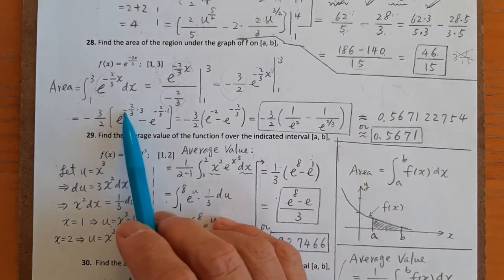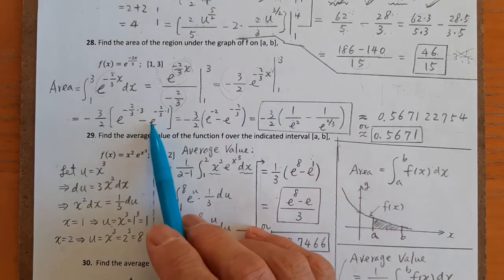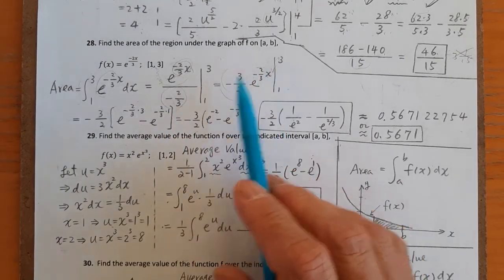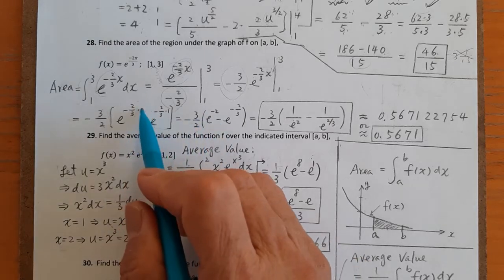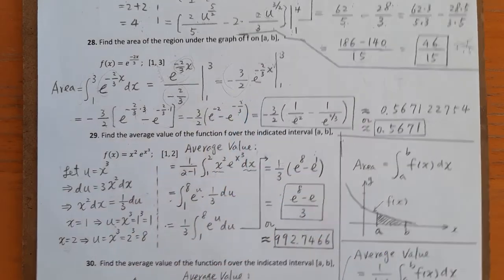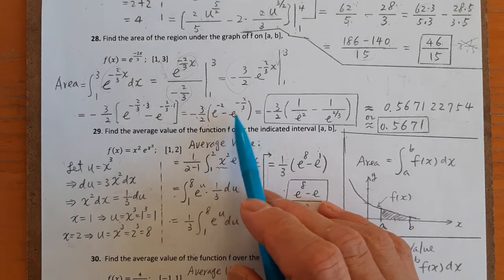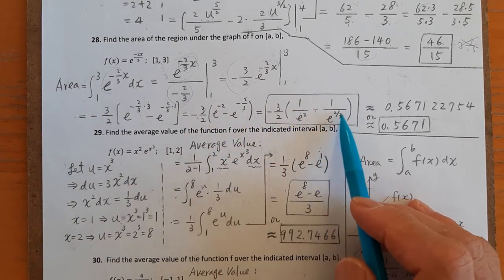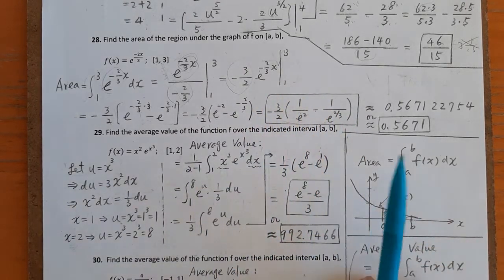Plug in 3: negative 2 over 3 times 3, minus plugging in 1: negative 2 over 3 times 1, all in the bracket. Negative 3 over 2 times e to the power, this cancels, e to the power negative 2 minus e to the power negative 2 over 3. Then we get negative 3 over 2 times 1 over e squared minus 1 over e to the power 2 over 3. This is the exact answer, the exact value.